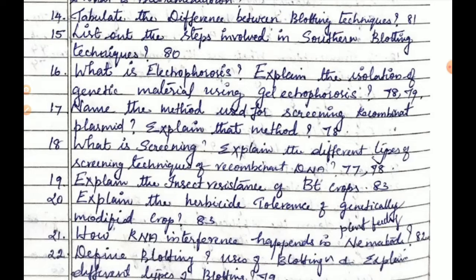The next is how RNA interference happens in nematode. Page number 82. The answer is given in page number 82 under the topic 4.6.10 RNA interference, and it comes to the 20th line.